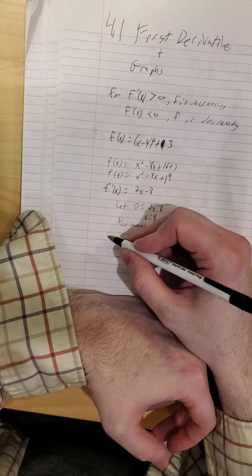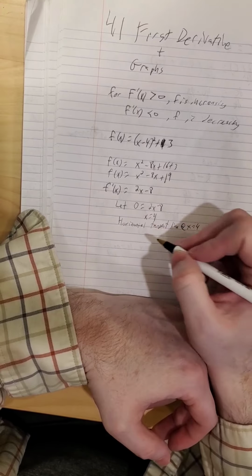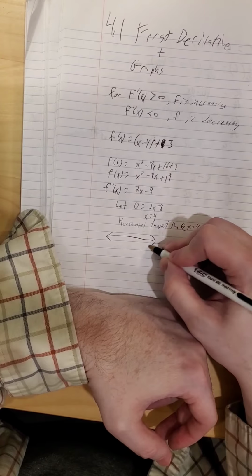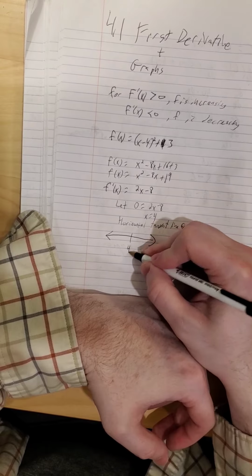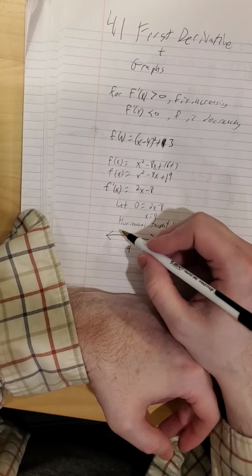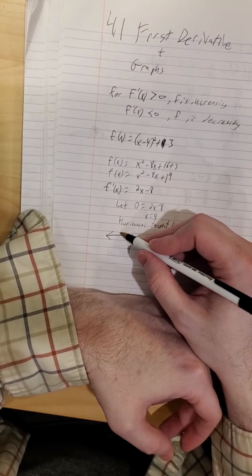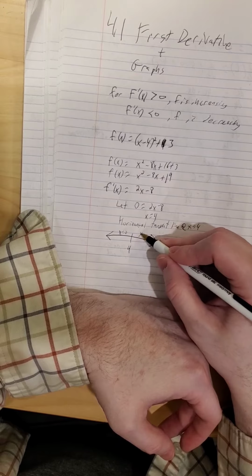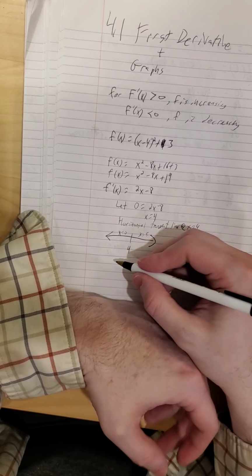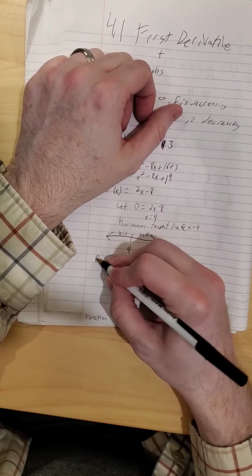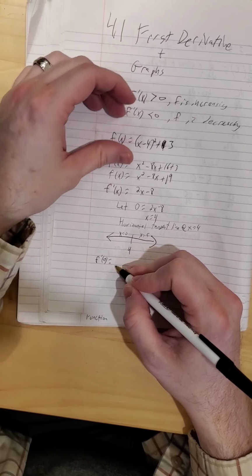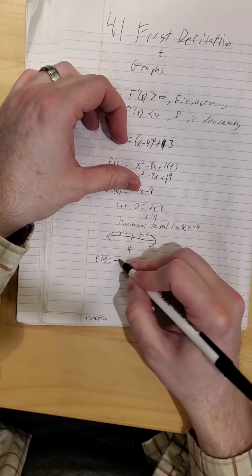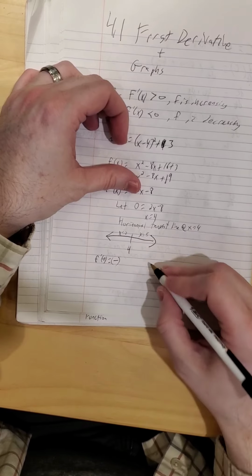If I want to know where the graph is increasing or decreasing, I basically just make a little number line. So we know what's happening at 4, and then I just use test points. So I can maybe test x equals 0 and x equals 5. So f prime of 0 is a negative. Happens to be negative 8. All I care about is that it's a negative.